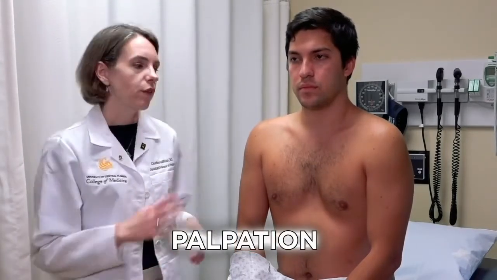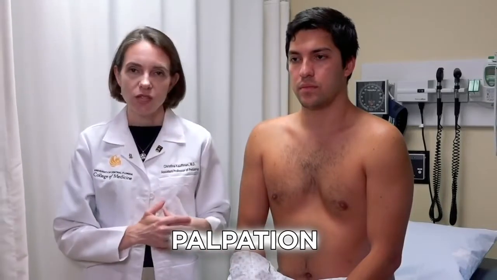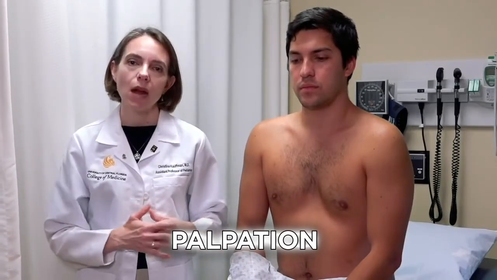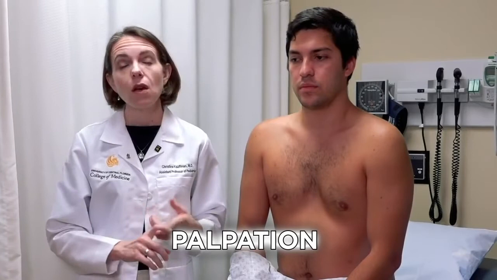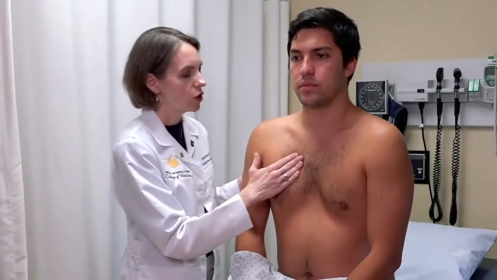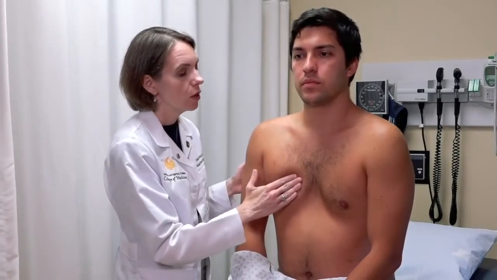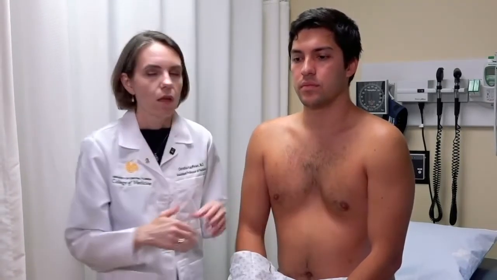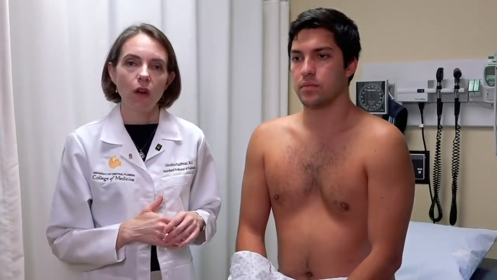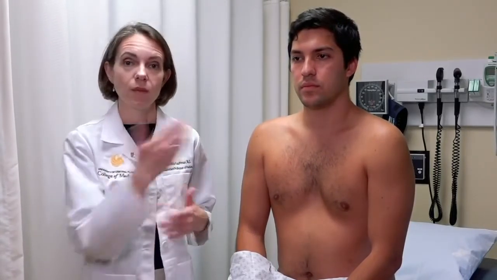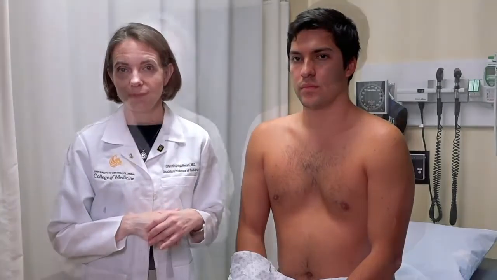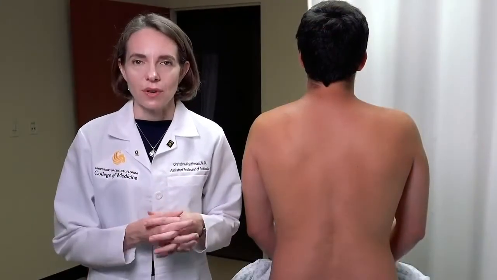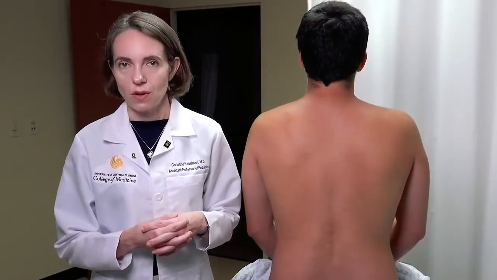Once you've completed a full inspection, you want to move on to palpation of the chest. We generally don't do a full palpation of the chest wall. What we do is palpate the areas of any visible abnormalities or any areas of pain or discomfort that the patient is having. So you want to do a general palpation in those locations, looking for evidence of reproducible tenderness. Once you've completed that, you'll move on to percussion, which I will demonstrate from the posterior chest wall. We're going to demonstrate the majority of the pulmonary exam on the posterior chest wall.